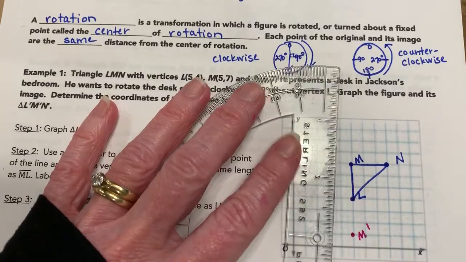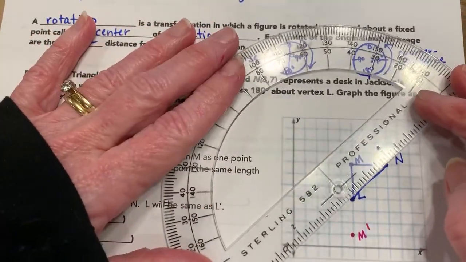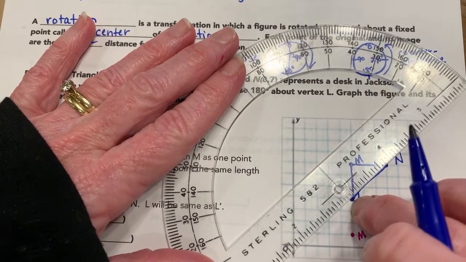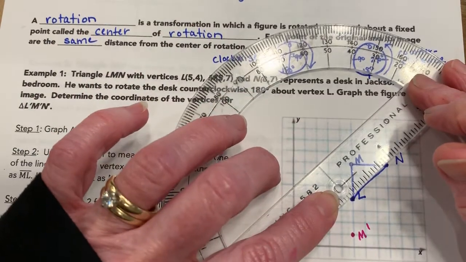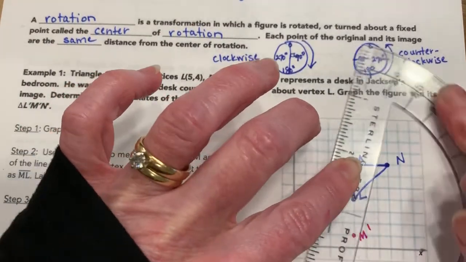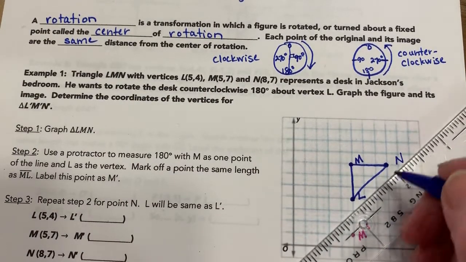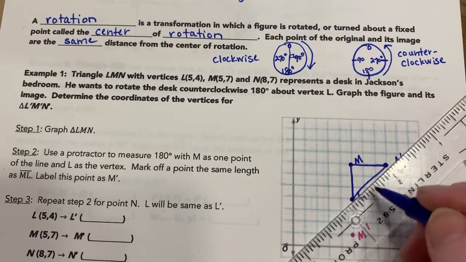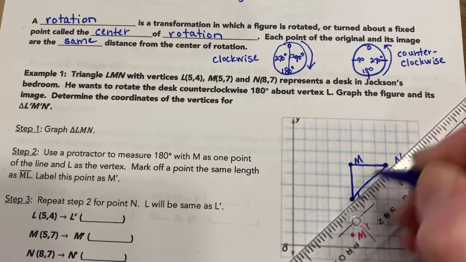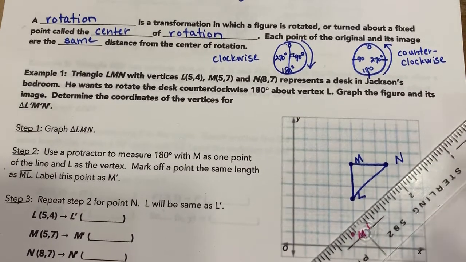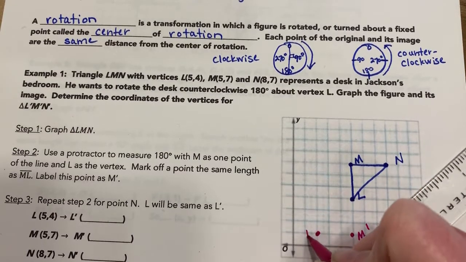This would be M prime. Okay, same thing with LN. I'm starting LN, and L's not going to move. It's just going to stay the same. So if this is my line segment and I need to move it 180 degrees, then it's got to flip all the way around until I get here, okay? Now it didn't change, so N's got to be the same distance from L. So if I look at these diagonals right here, it's 1, 2, 3. So if I do the same thing on this side, 1, 2, 3, that gives me N right here, or N prime.